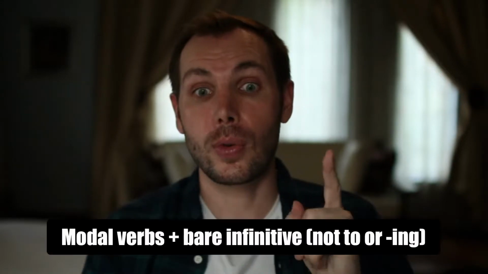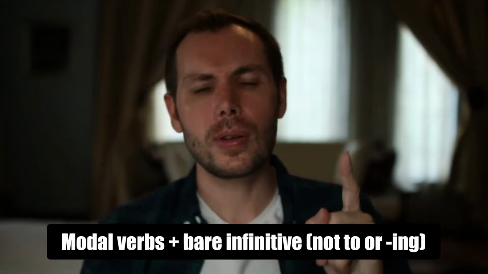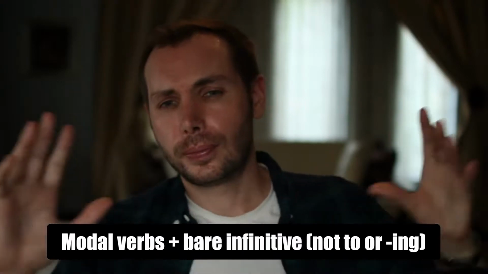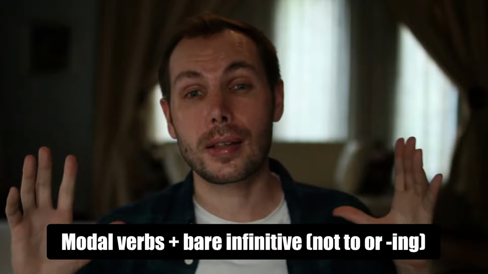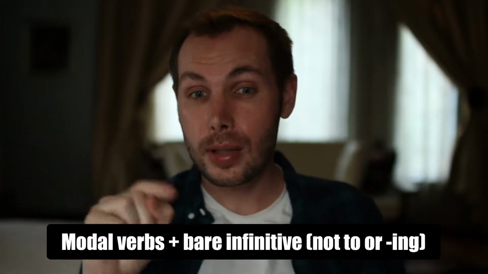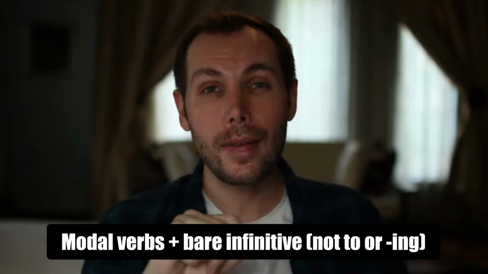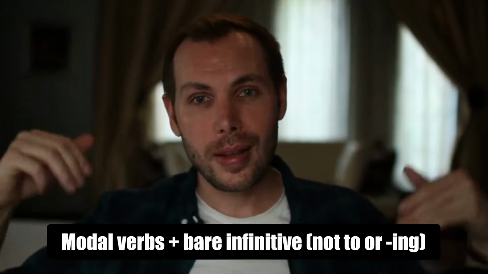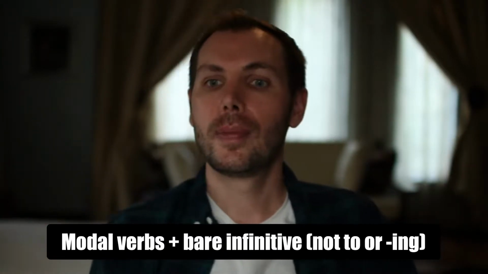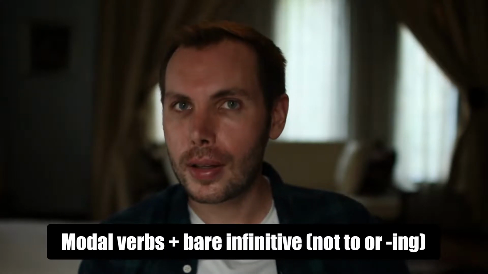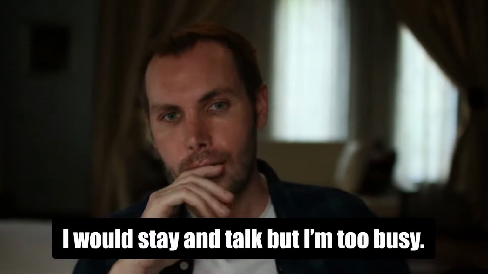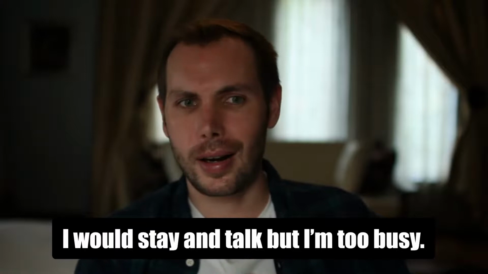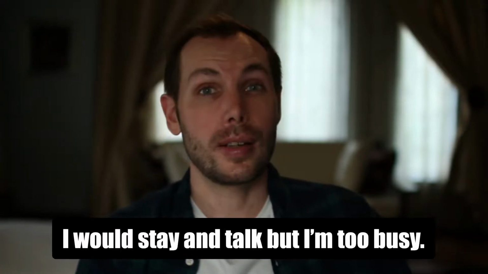Now here is a fixed rule. A fixed rule is if you use a modal verb, so I'm talking about could, would, should, etc., then you must use the infinitive, specifically the bare infinitive, so not with to. Remember, the bare infinitive is when you take away to, the infinitive is naked, the bare infinitive. Then you must use it after a modal verb. I would stay and talk, but I'm too busy. I would staying and talk? No. I would stay and talk, but I'm too busy, sorry.